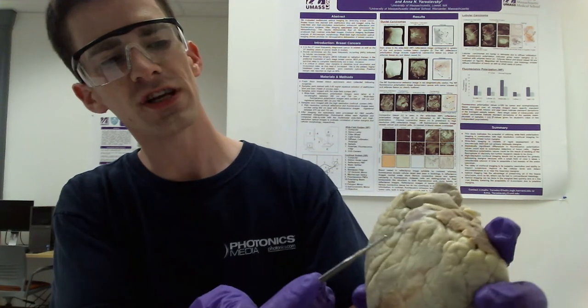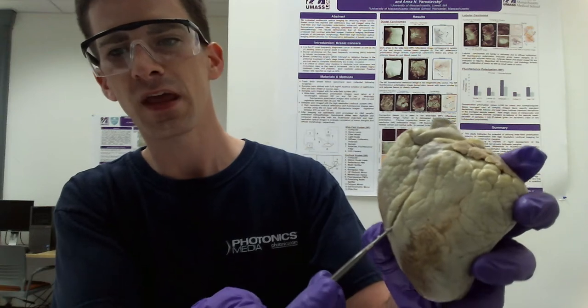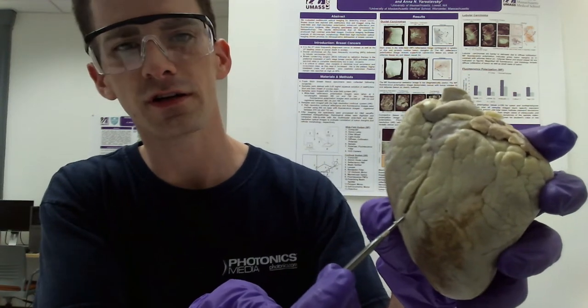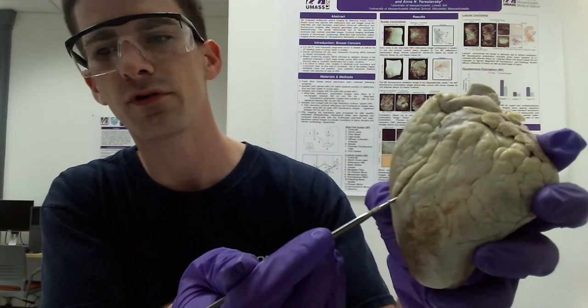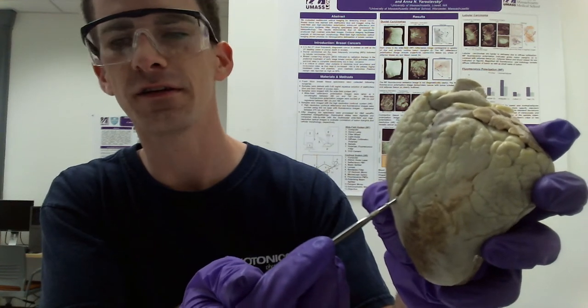So if we look once again from the external anterior view, we can appreciate this deep groove. And this is the interventricular septum, which separates the right and the left ventricles.